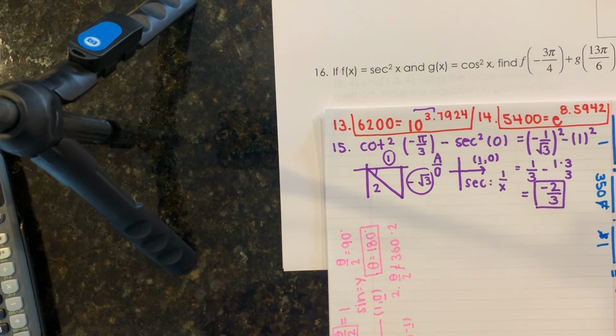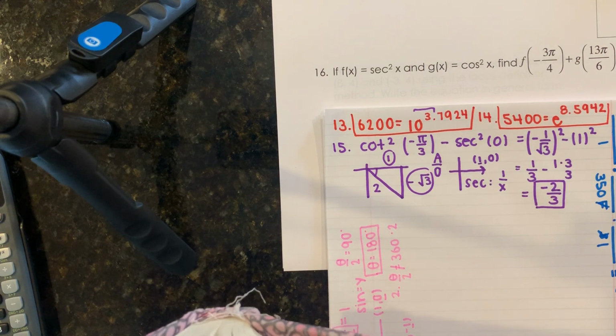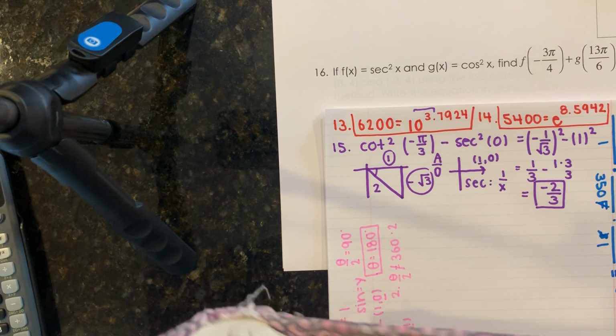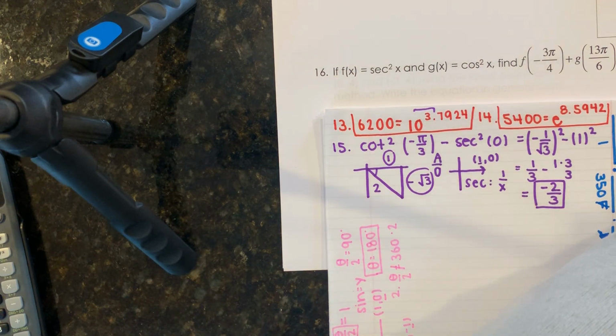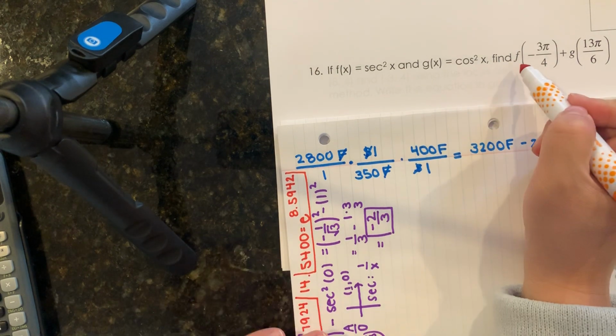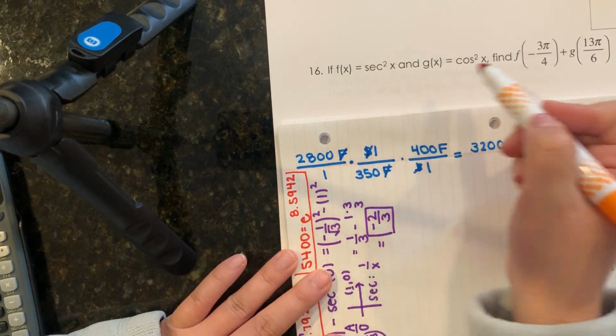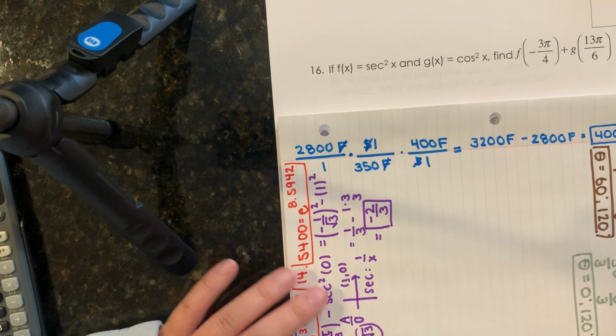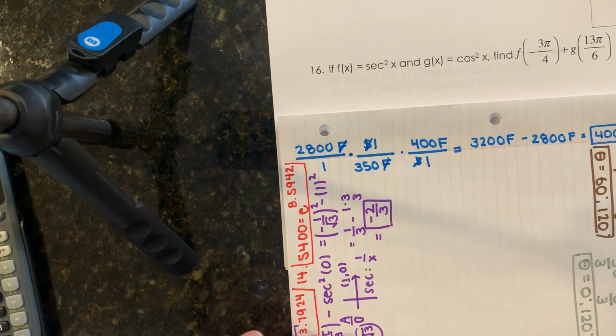Okay, now moving on, we're going to look at number 16 on lesson 53. So we're just continuing to work on this lesson. I'll flip my paper here. Again, my f function is going to be secant squared. My g function is going to be cosine squared. So I'm going to input these variables.